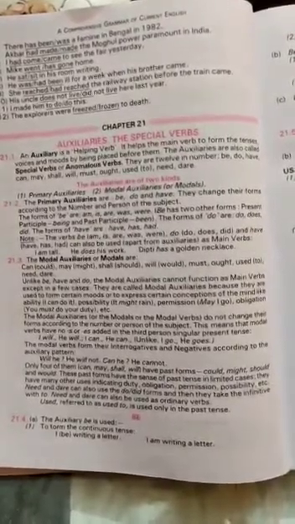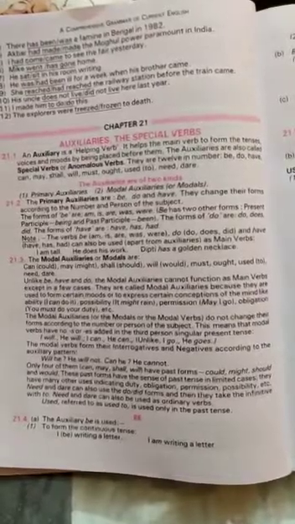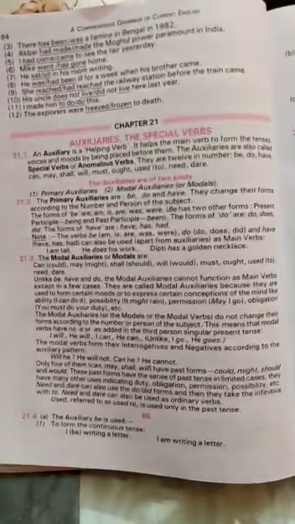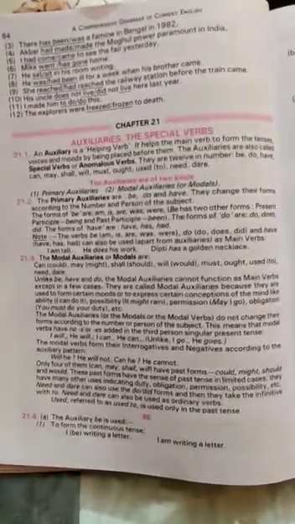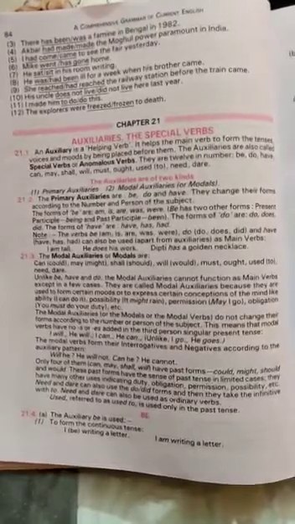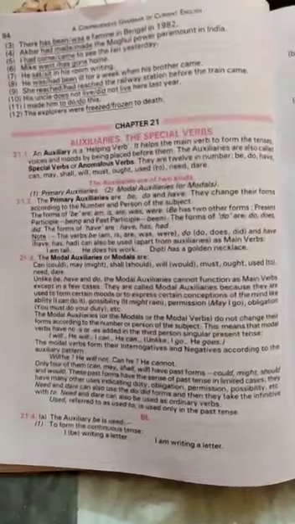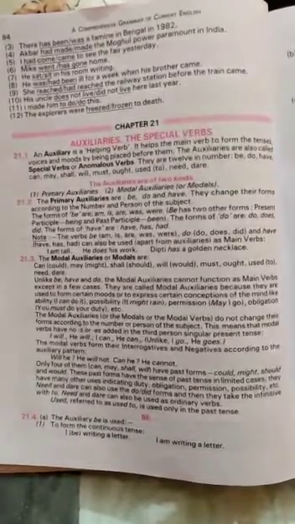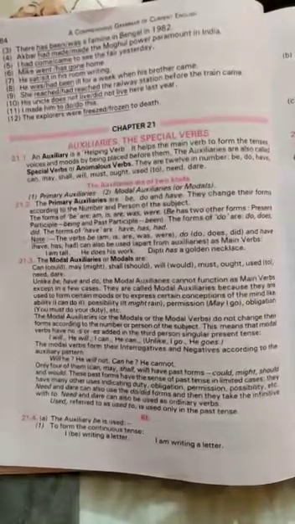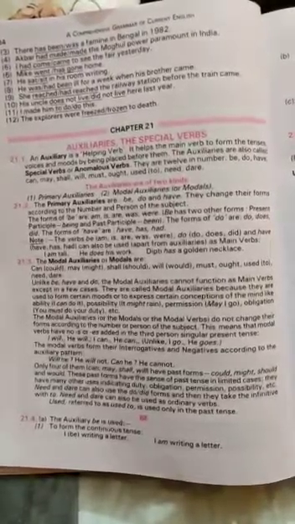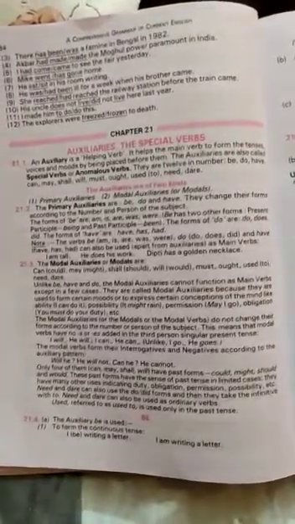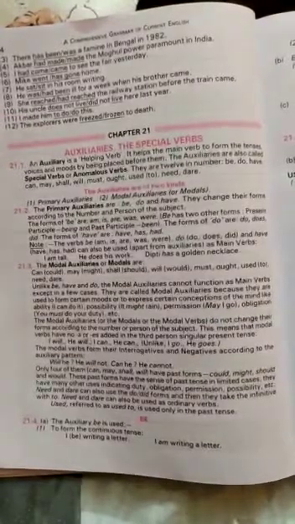They are called modal auxiliaries because they are used to form certain moods or to express certain conceptions of the mind, like ability. So as I already told you, can, could, might, may are to tell the ability of a person, what one can do. So I hope these are understood by you, and we'll study the forms in detail next.